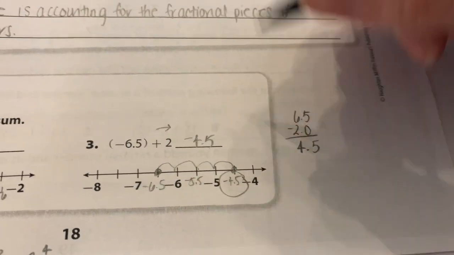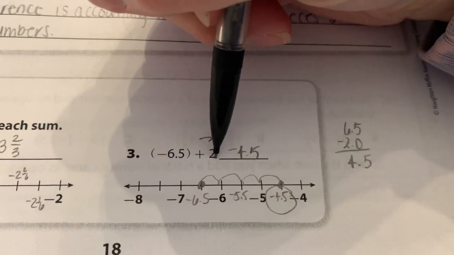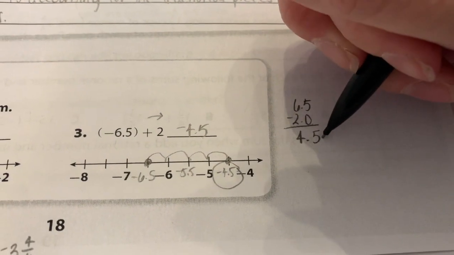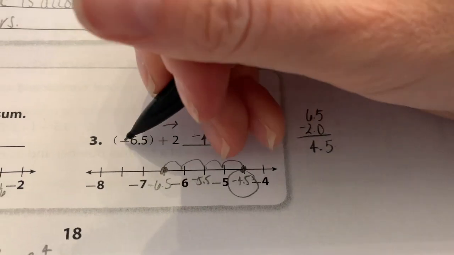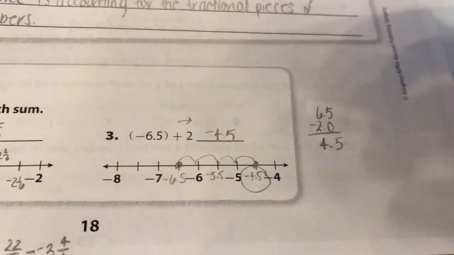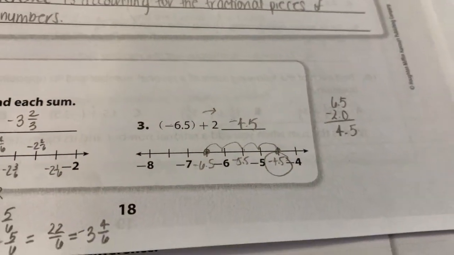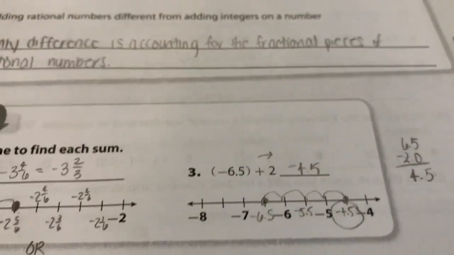Choosing to use the pattern, different signs we subtract and take the bigger sign. So I did 6.5 minus 2, got 4.5. Keep the bigger sign. 6.5 is negative, so we make it negative. Okay? If you're going to do this method for decimals, make sure you line up your decimal points correctly.